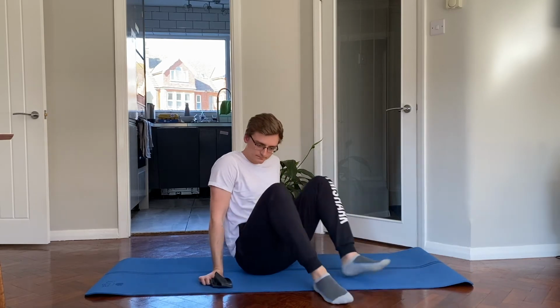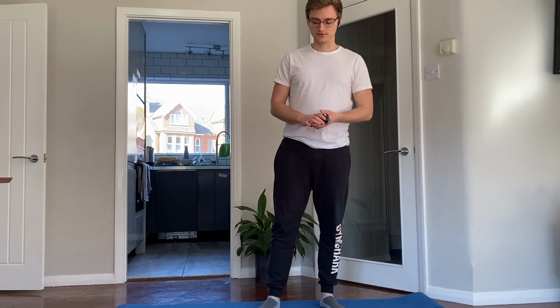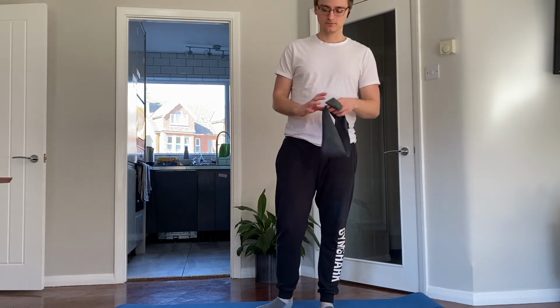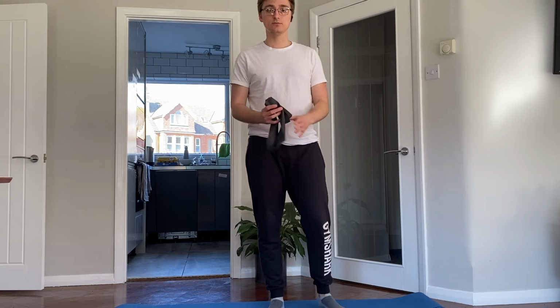So we're going to need this band for the other two exercises, which we're going to do in standing. So I've just changed the camera angle slightly so you didn't chop my head off in those videos, but we're going to need this band for the other two exercises. So the first one is going to be looking at a squat, but with a bit more of a bias towards the outside of the hips here.